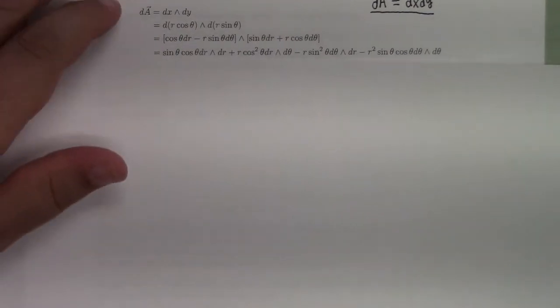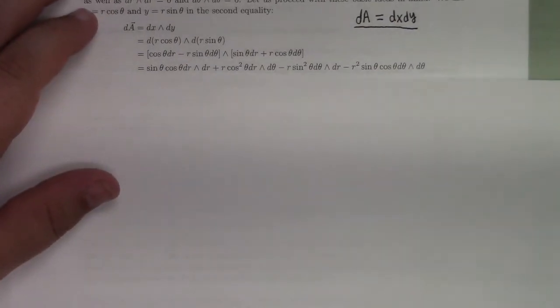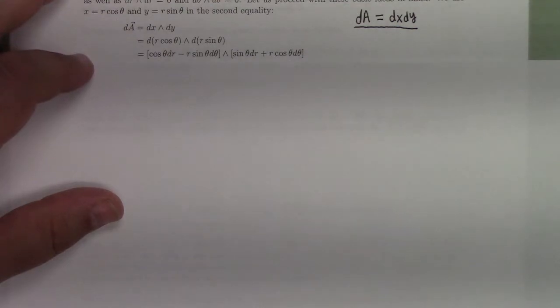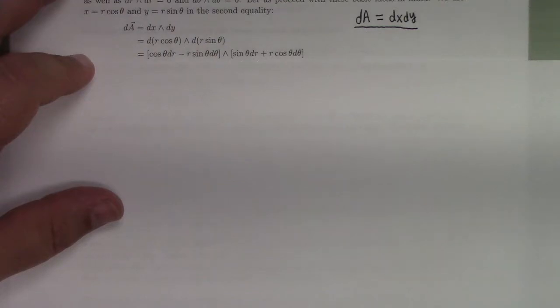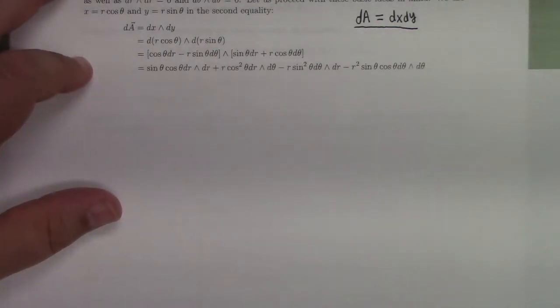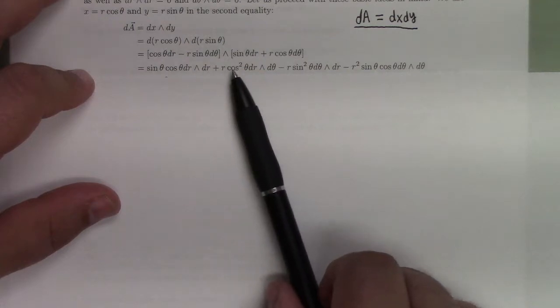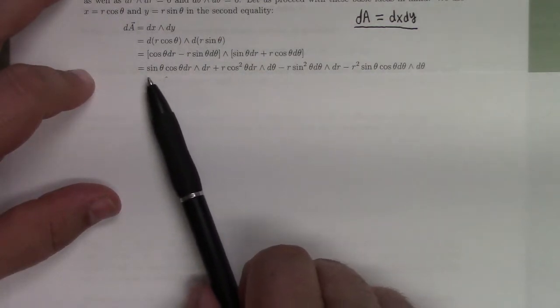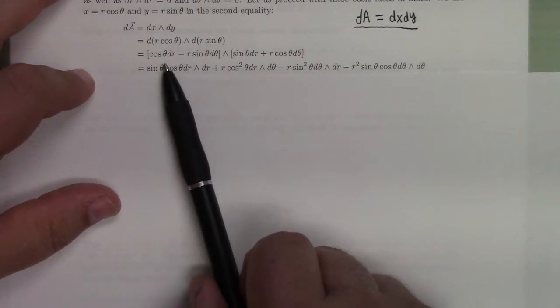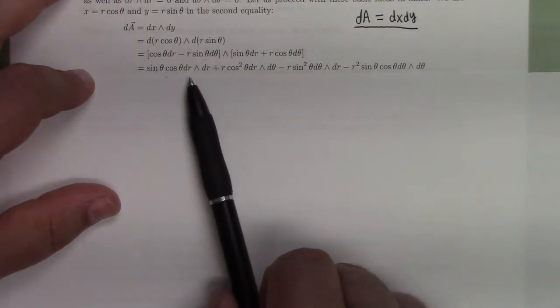But anyway, here we go. dA, let's say vector, dx wedge dy, but x is r cosine theta, y is r sine theta, and we take the differential, we get cosine theta dr minus r sine theta d theta, and likewise sine theta dr plus r cosine theta d theta. We take the wedge product of those, and basically the wedge product algebra satisfies the usual distributive laws, and you can bring scalar functions out like cosine theta, sine theta, dr wedge dr.